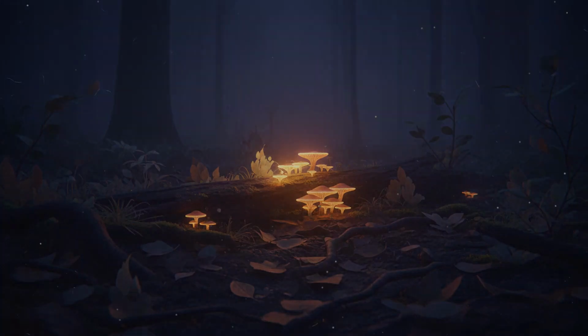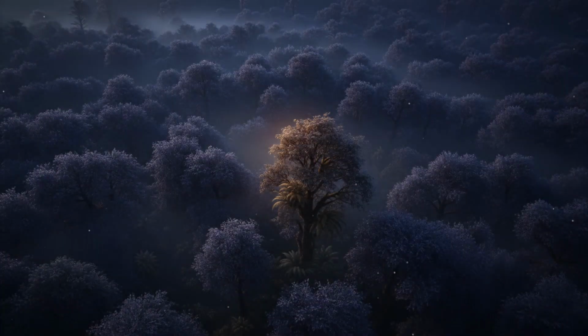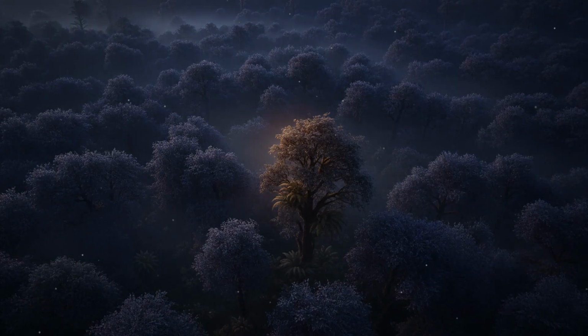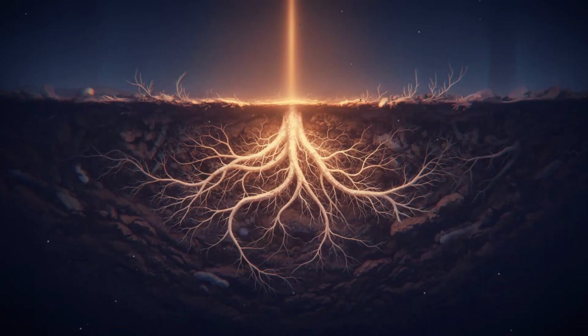Below the forest you might be near, or the forest you might be thinking of, or the forest that exists somewhere in the part of your mind that holds the memory of trees. Below all of that, the threads are there, moving slowly through the soil, doing what they have always done.